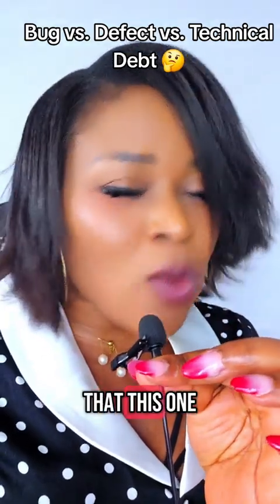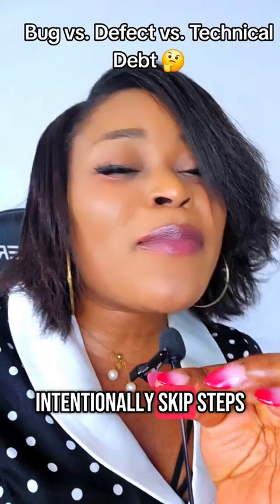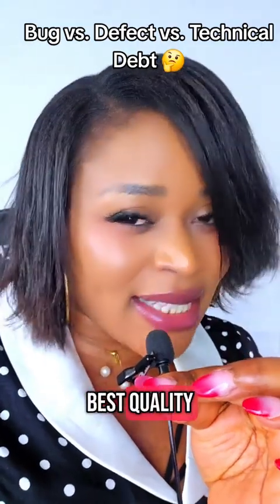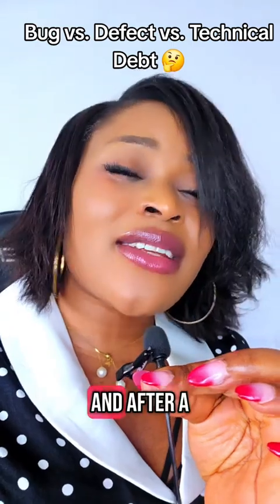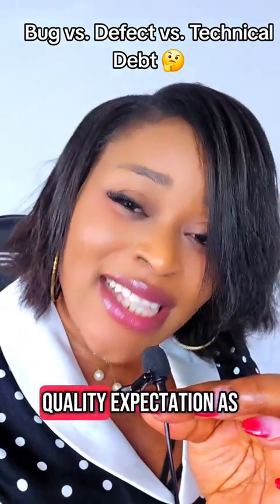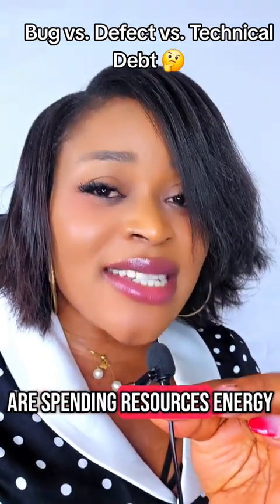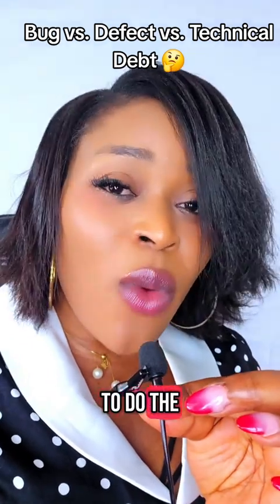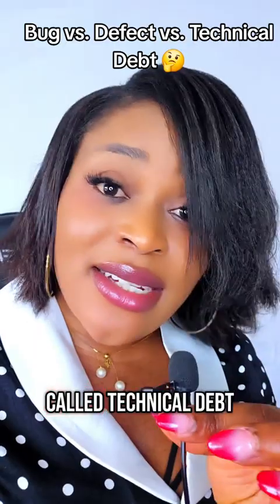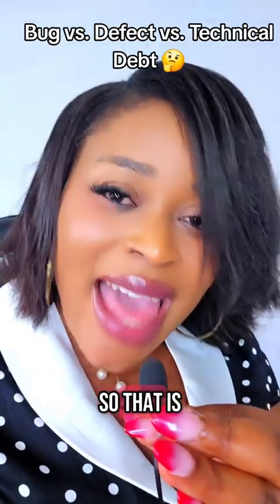Meanwhile, technical debt, this one, I have a problem with it. Technical debt is when developers intentionally skip steps or take shortcuts and produce functionality that is not of the best quality, and it's been shipped into production, and after a while it's now coming back to them to fix it to meet the quality expectation as they should have done originally. And now they are spending resources, energy, time, and everything to do the rework as they should have done initially. And just like its name, that's why it's called technical debt, because now they are paying back for what they should have done initially. They are paying the debt. So that is technical debt.